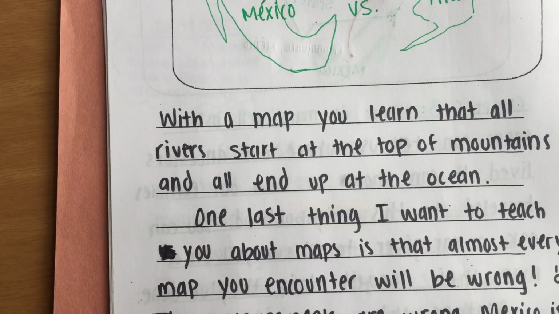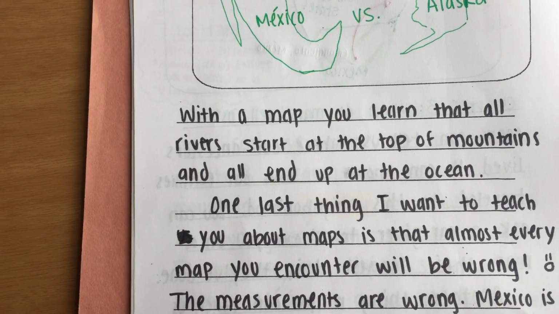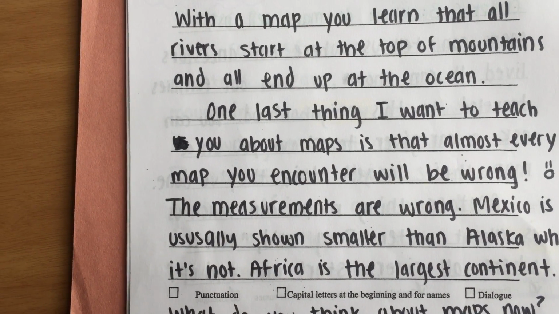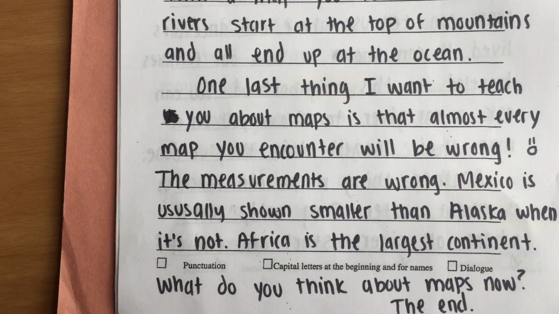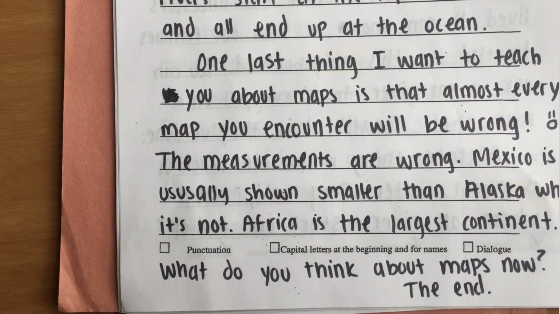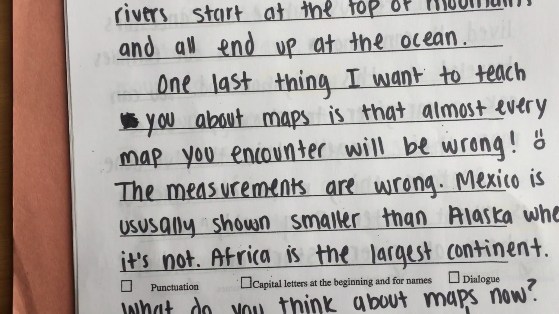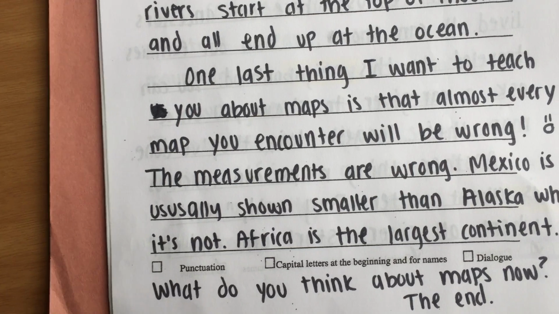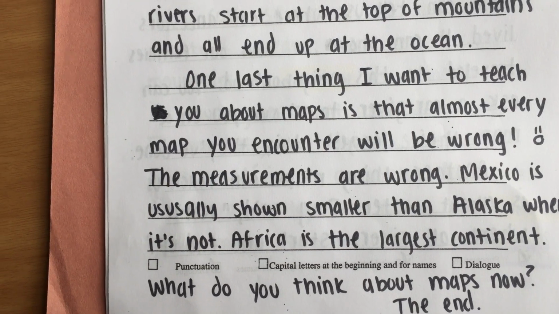With a map, you learn that all the rivers start at the top of mountains and all the rivers end up at the ocean. One last thing I want to teach you about maps is that almost every map you encounter will be wrong. The measurements are wrong. For example, Mexico is usually shown smaller than Alaska, when in fact it's not. Mexico is in fact larger than Alaska, but usually it's shown differently. And Africa is the largest continent, and it's usually shown smaller than it really is. What do you think about maps now?